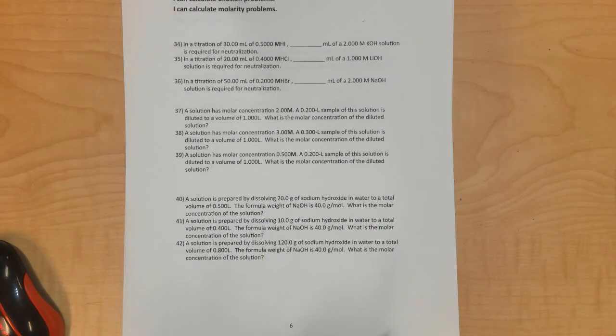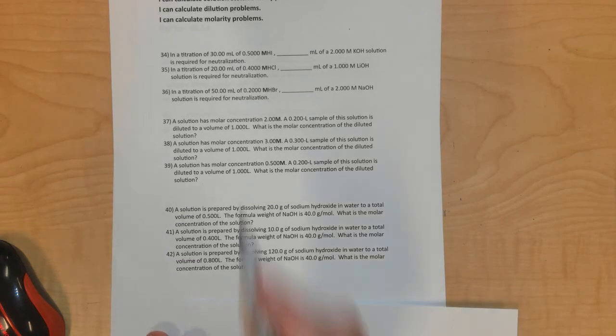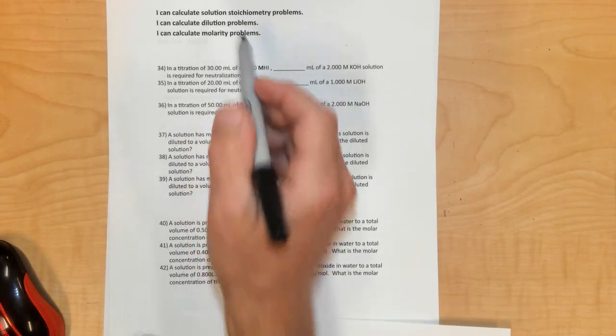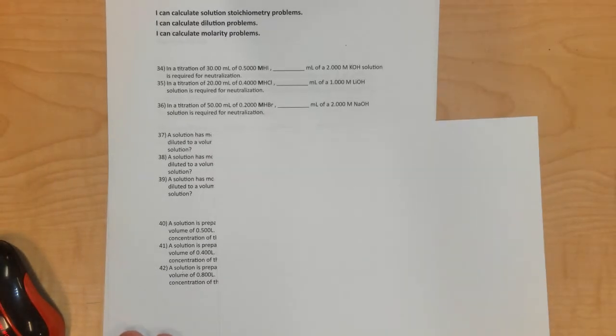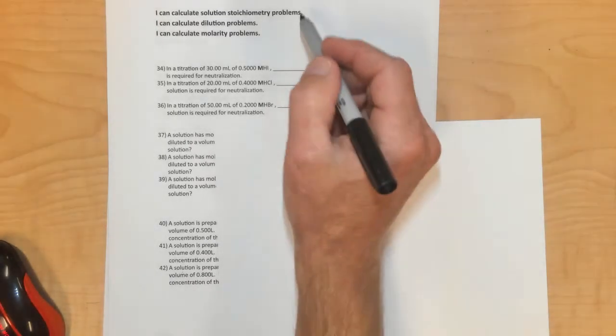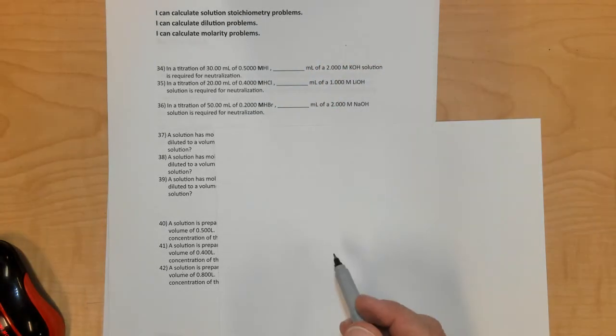All right, the next page has us solving some mathematics problems. These are ones that are using solution stoichiometry, dilution, or molarity. And so we'll start with some titration ones that are like solution stoichiometry problems.